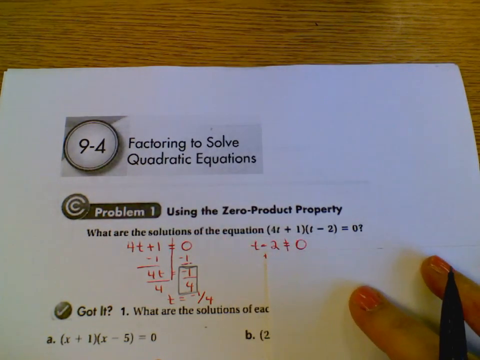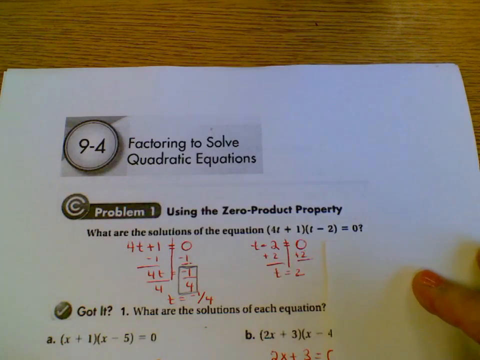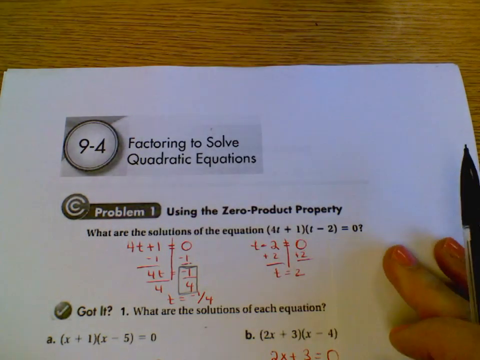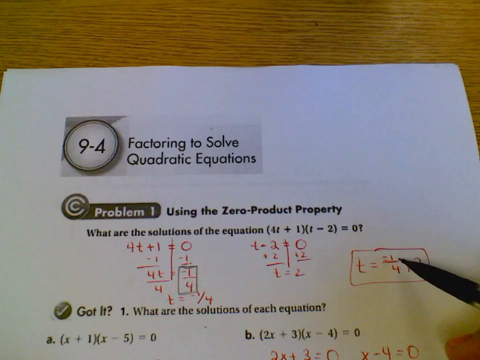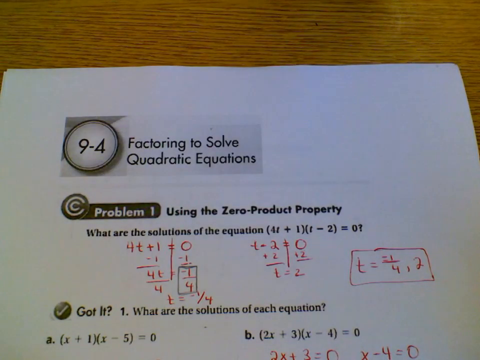Okay, so my other one, I had t minus 2 equaling 0. That's easy. All I have to do is add 2 to both sides, and then t is by itself. So my two answers would be negative 1/4 and positive 2. Okay, pause the video and see if you can do the next two in the got it section.